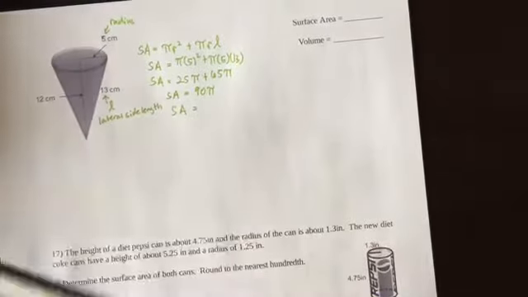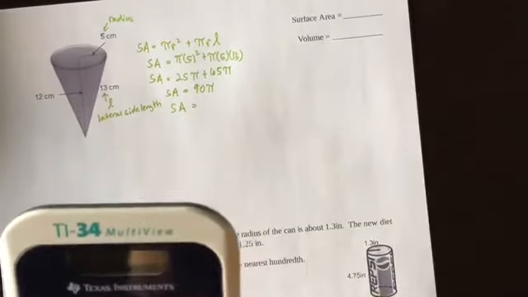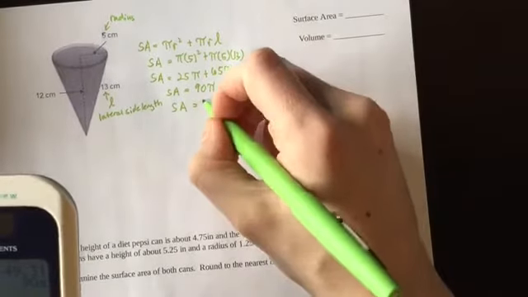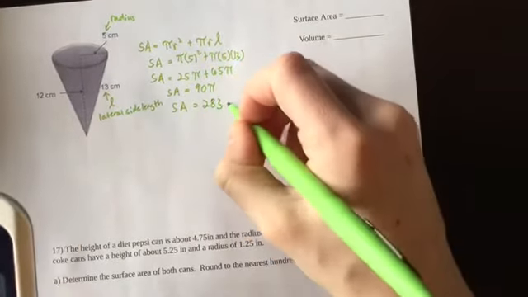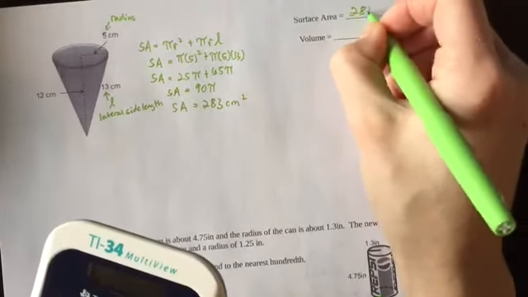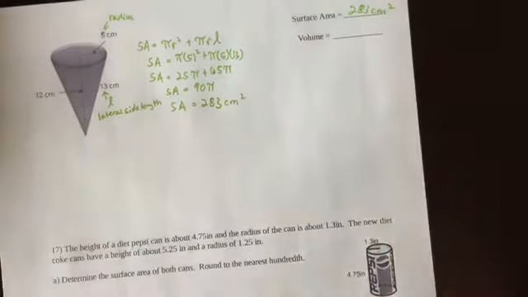Again, we're rounding to the nearest whole. 90 times pi, 282.7, so 283 centimeters squared.